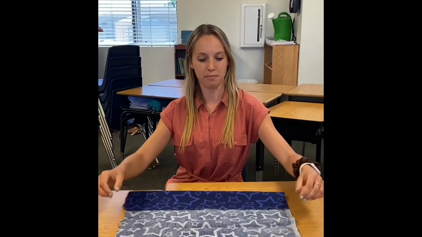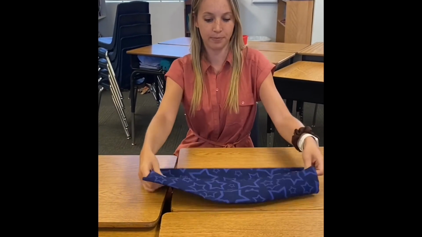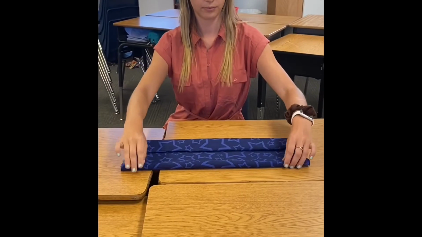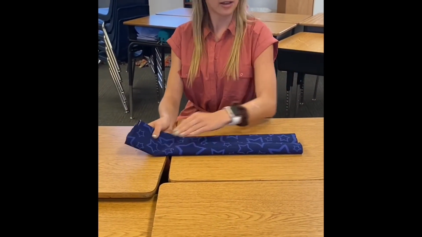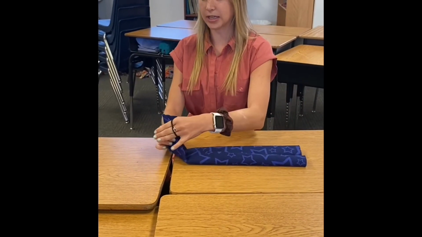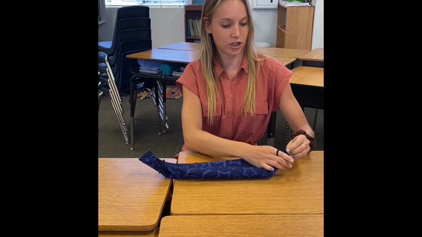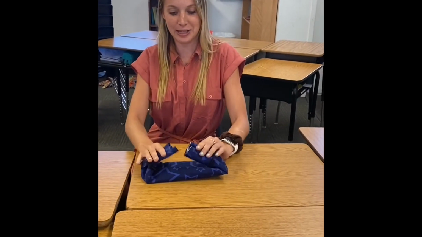You will need a 20 by 20 sheet of fabric or bandana, and you're going to fold each side to the middle. Once you do that, you're going to flip it over. You're going to fold each side to the middle again. Then on the sides, you're going to put 2 rubber bands on each side, and then you're going to fold it into the middle.